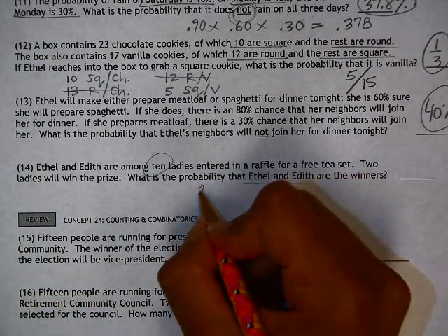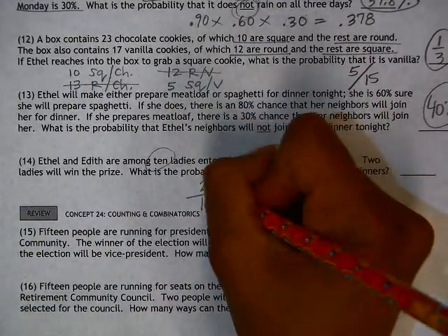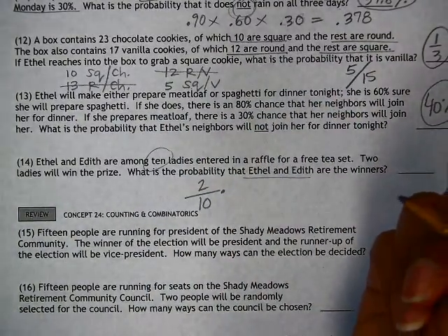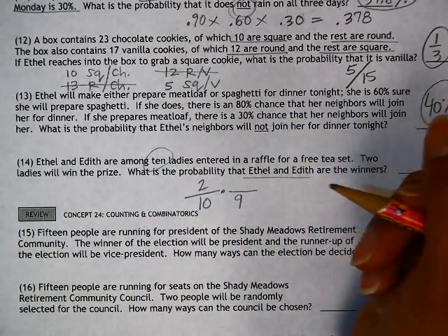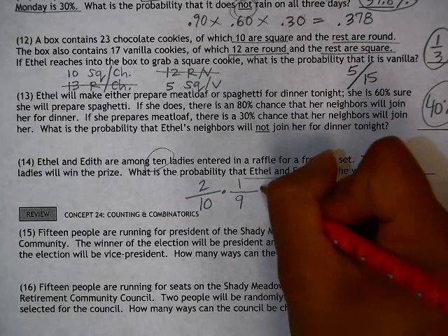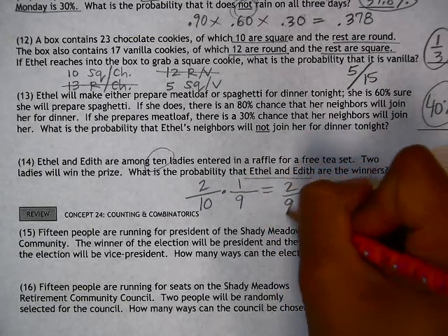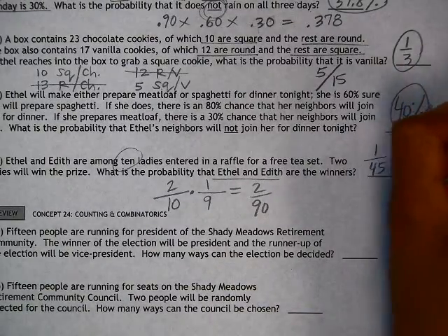So there's 2 out of a total of 10 that would be successful. And then if they pick the second winner, now there's only 9 people left, and only one of them will be left to be chosen. So in total here we have 2 out of 90, or 1 out of 45.